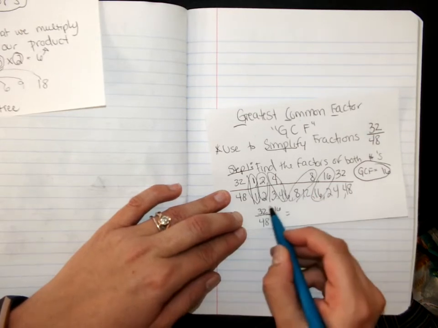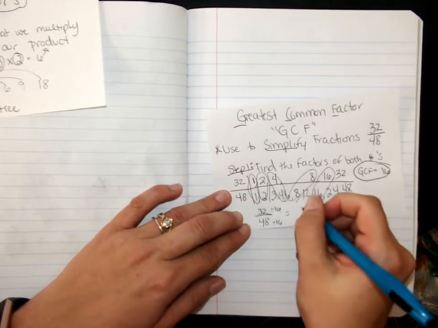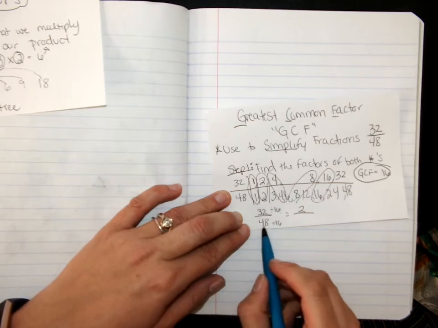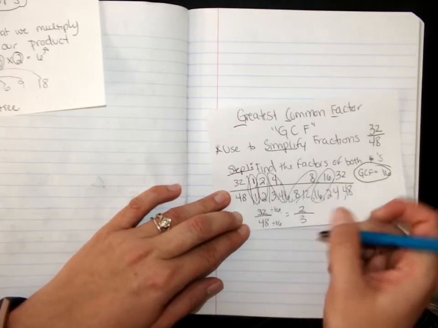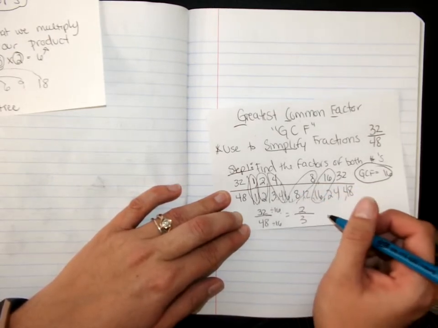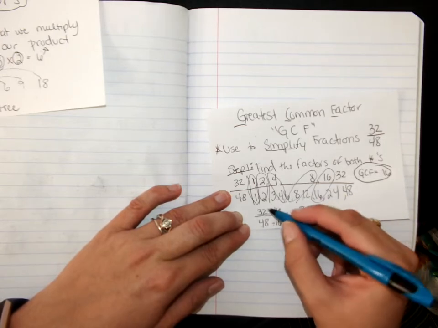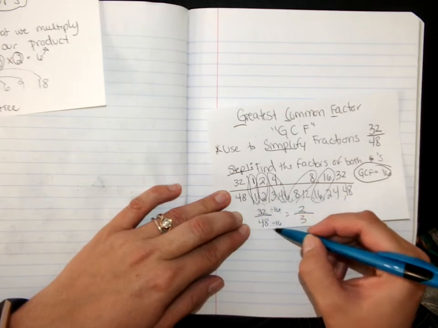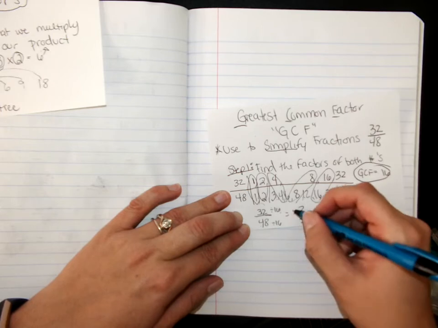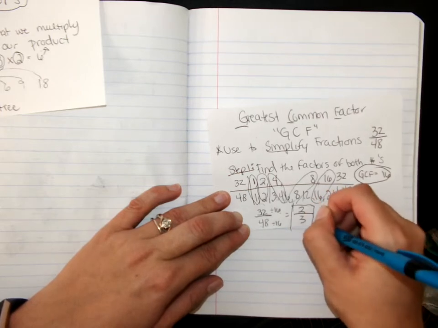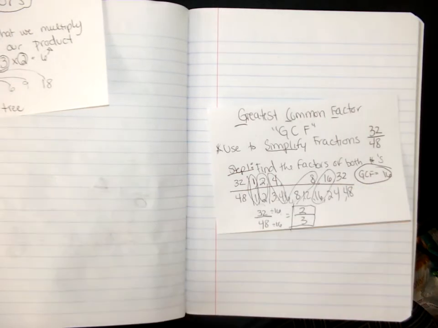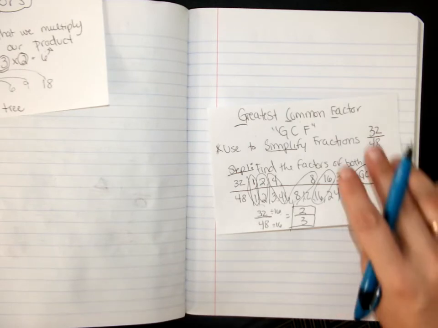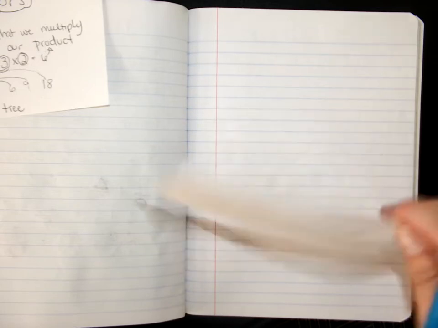So 32 divided by 16, that gives me 2. 48 divided by 16, that gives me 3. So my simplified fraction of 32 over 48, my simple one is 2/3. 2/3. Okay. We're going to do an example in the back.